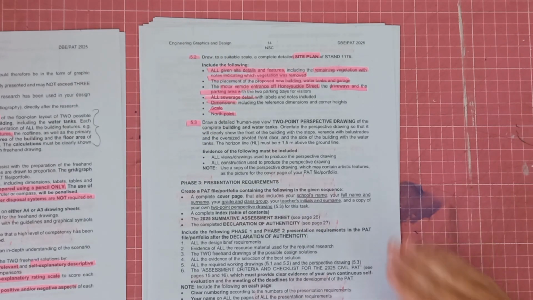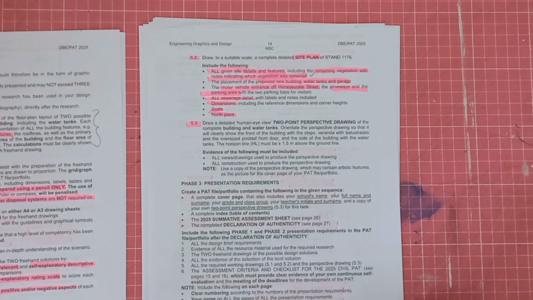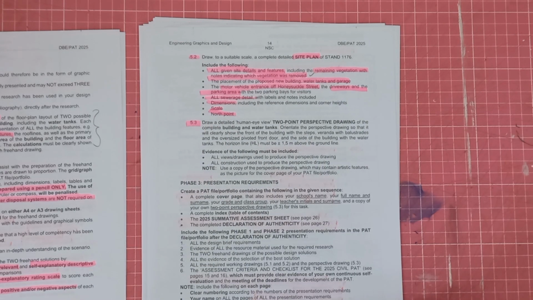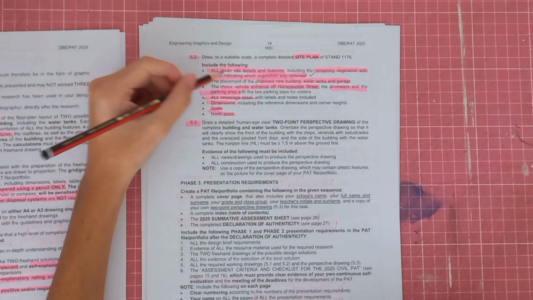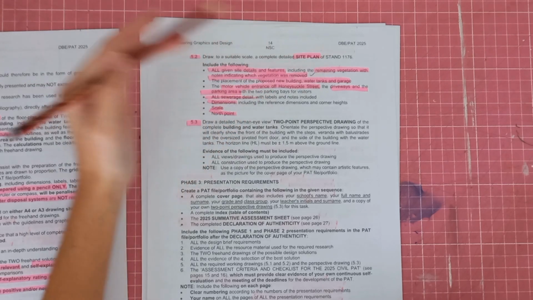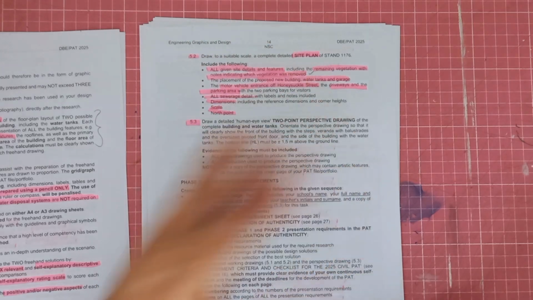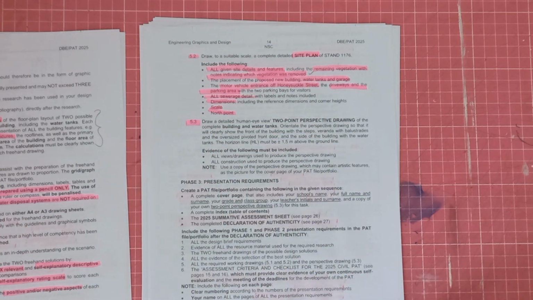Okay, it's important, like I say, to go through this, make sure you don't miss anything. What I like to do, and you can do it as well, is as you complete something, put a tick so that you know what you've done and what you haven't done. That way, if you're busy with your site details and you've drawn the remaining vegetation, but maybe you haven't indicated which vegetation was removed, don't tick it, so that when you come back to finalize it, you can obviously check it then.